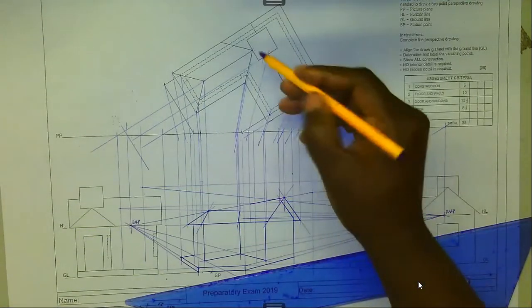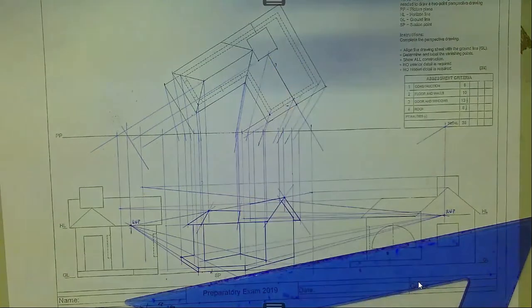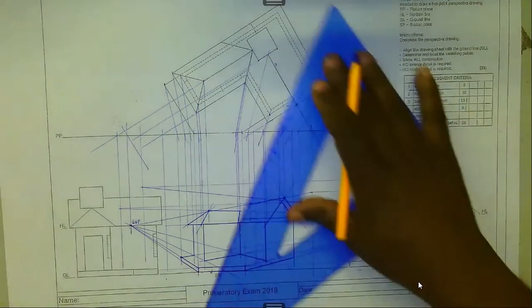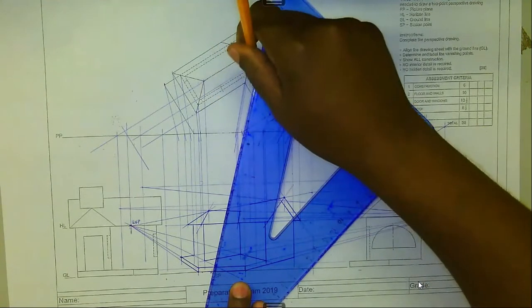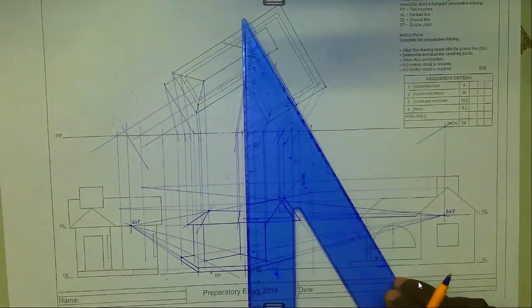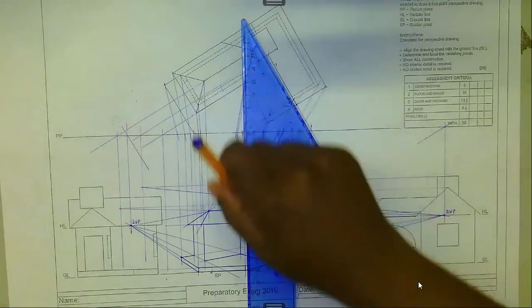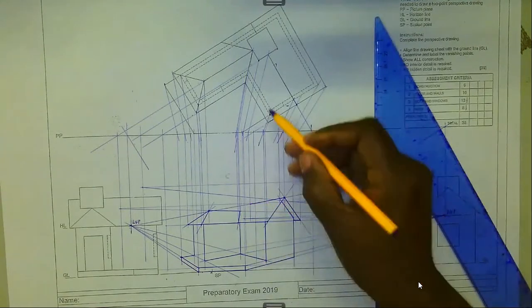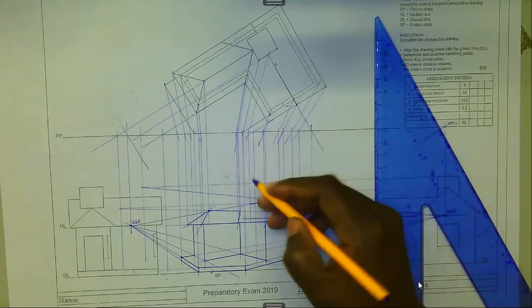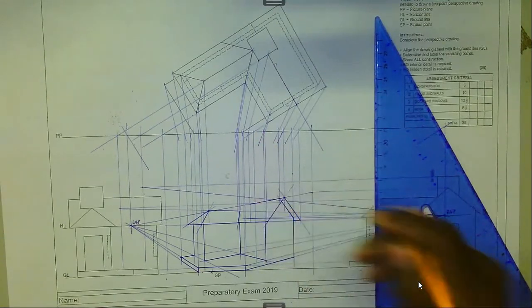On this line, I can get this point and that point. So let me do that. I bring this one down like that. Connect, bring this one, which is this point, right?